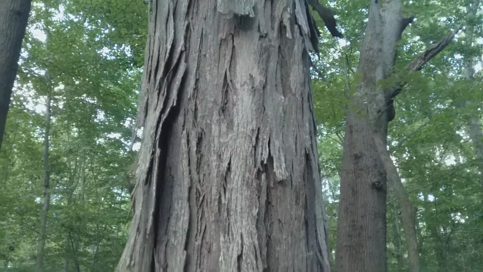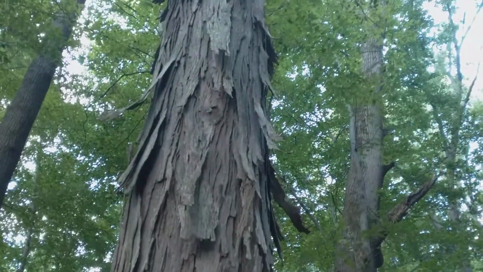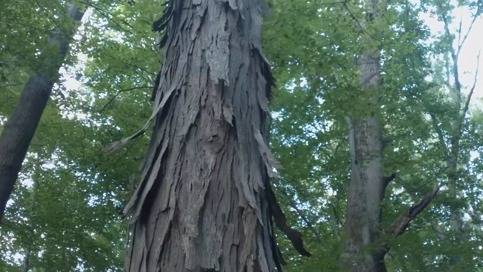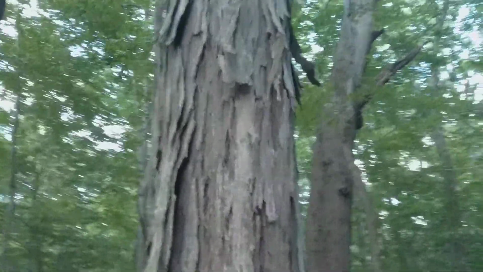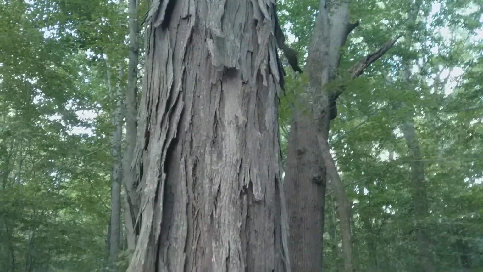They don't fall off onto the ground. I don't see any of them down here. So this tree just likes to be shaggy, and it's called Shagbark Hickory. And it is a common tree in the area covered by this channel. It is found in a variety of habitats, similar to red maple.